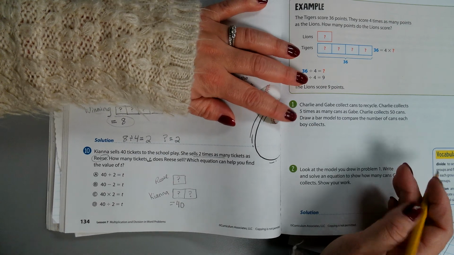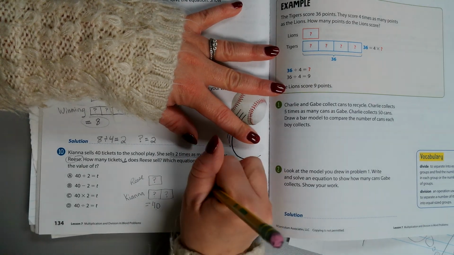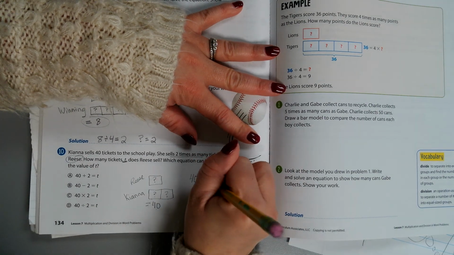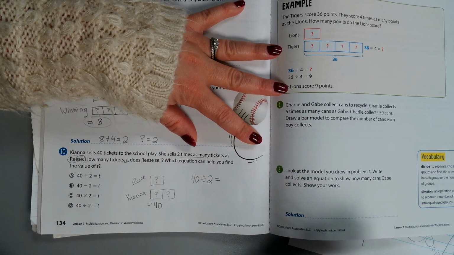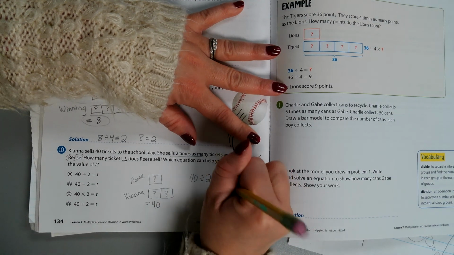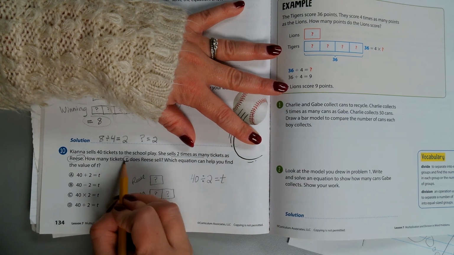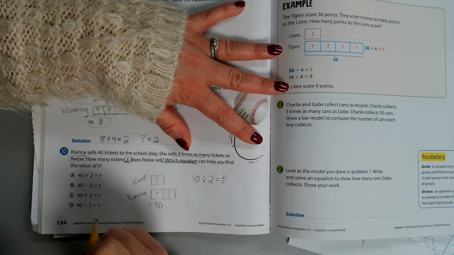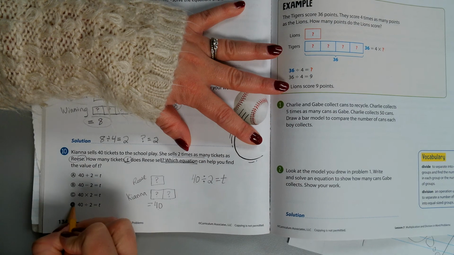So the equation that we'll write is going to start with the product, which is 40, divided by how many boxes Kiana had, 1, 2. And then we could skip count by 2s, which would take a long time, but we don't have to because it didn't ask us to solve. It just asked us to write the equation. Which equation can help you come up with it and use T? So 40 divided by 2, which is D.